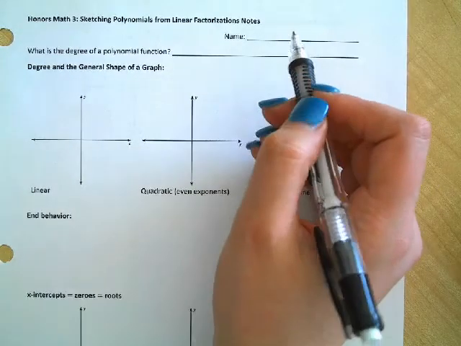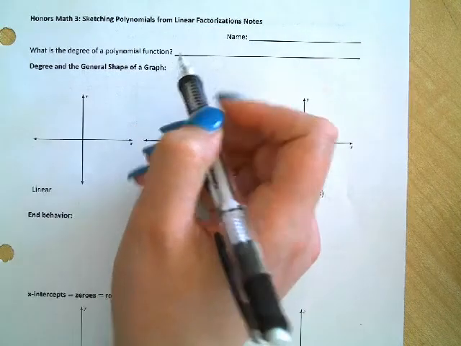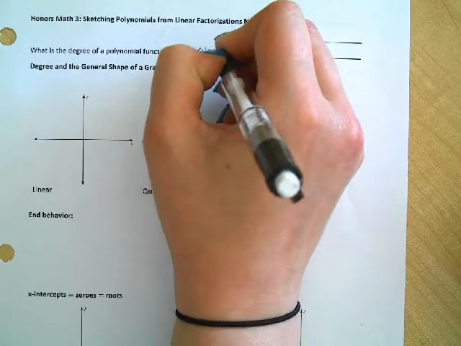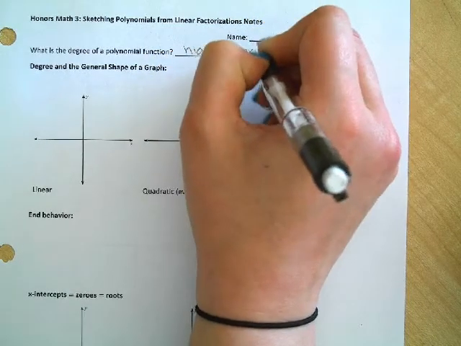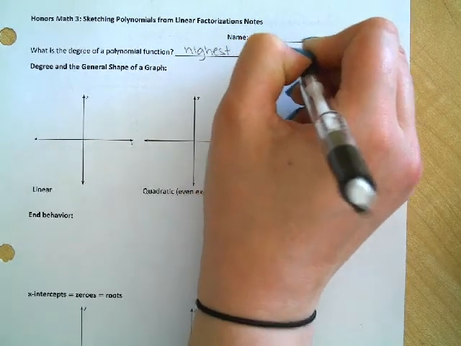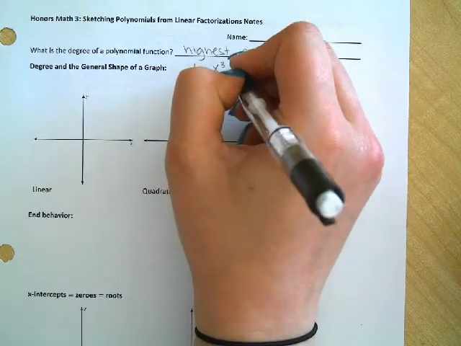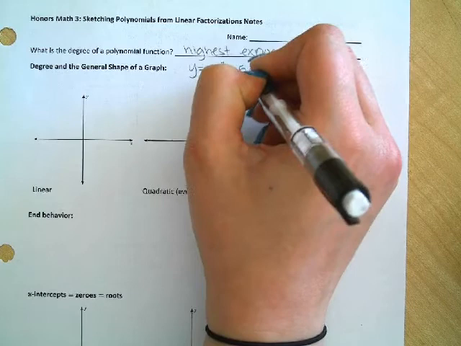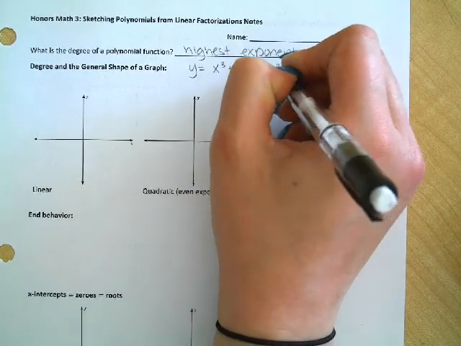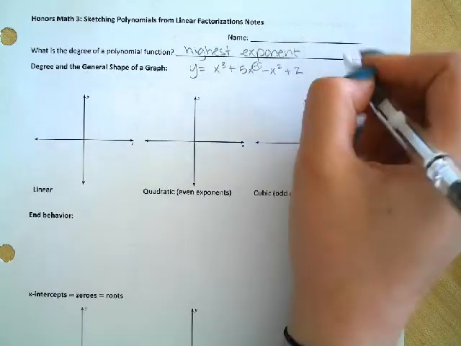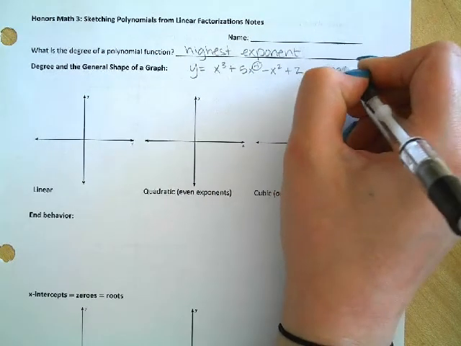So first, what is the degree of a polynomial function? It is the highest exponent. So for example, if you had y equals x to the third plus 5x to the fourth minus x squared plus 2, you would say that the degree of this function was a degree of 4.